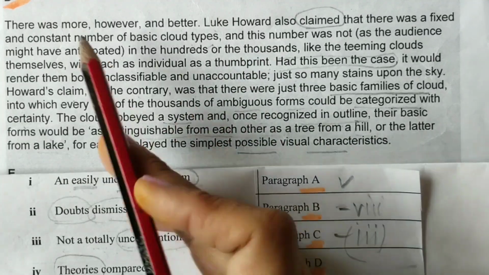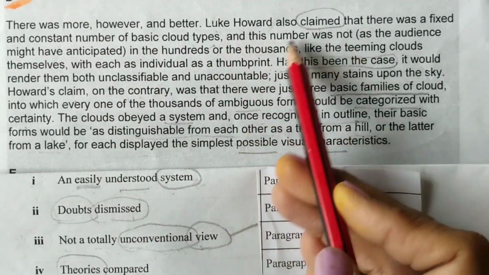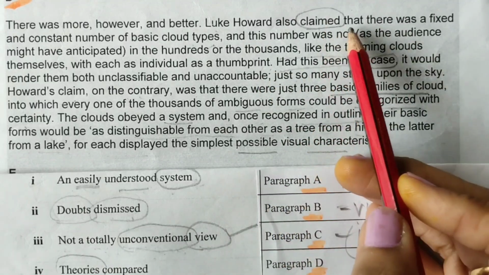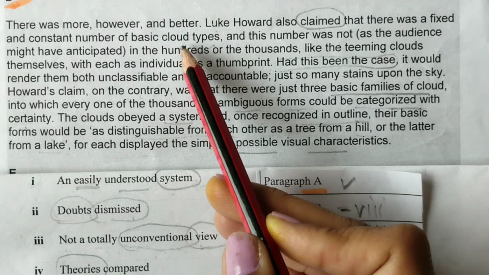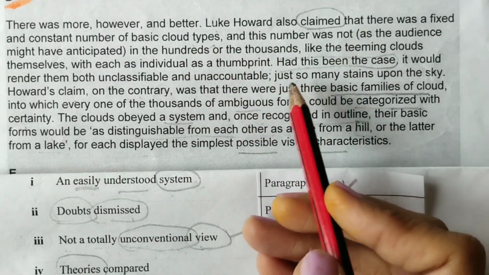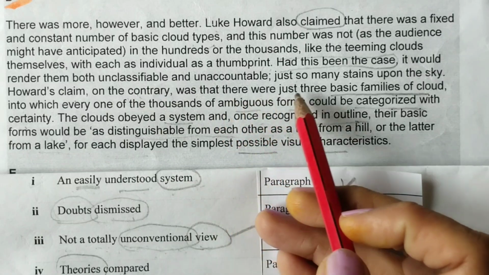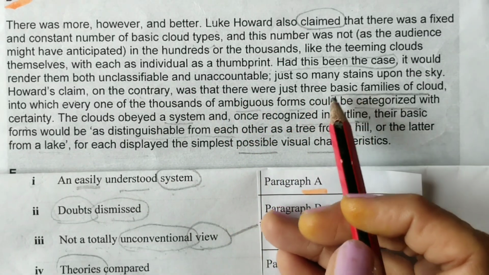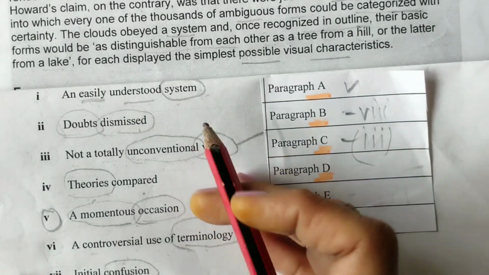So I will tell you, there were more, however, and better. Okay. So earlier he was claiming this, and of course also claimed that there was a fixed and constant number of basic cloud types. This number was this, but here he is saying, on the contrary, that there were just three basic types, straightforward. So we can select this.